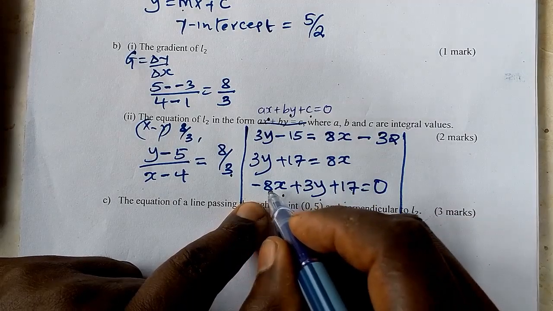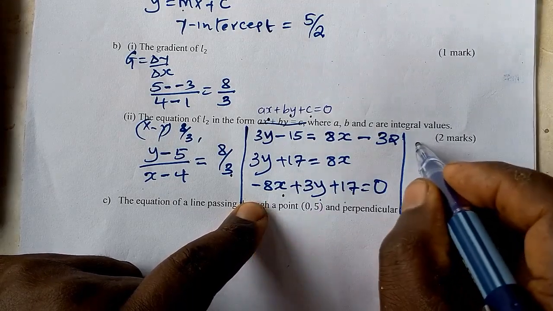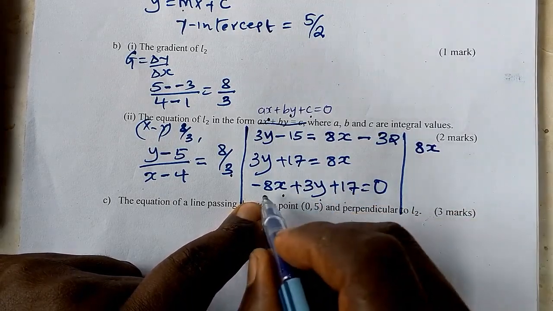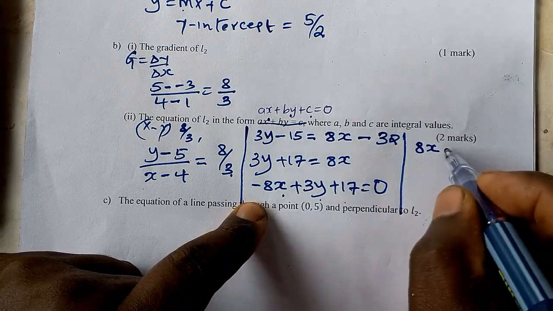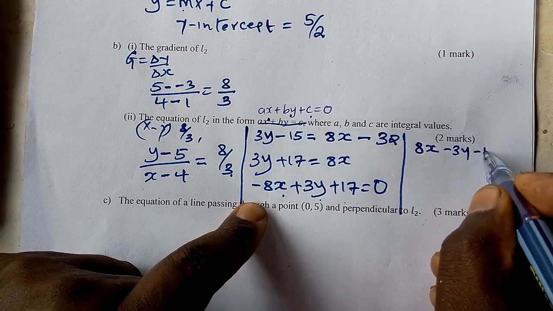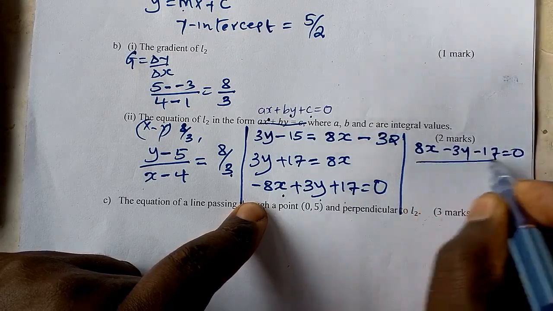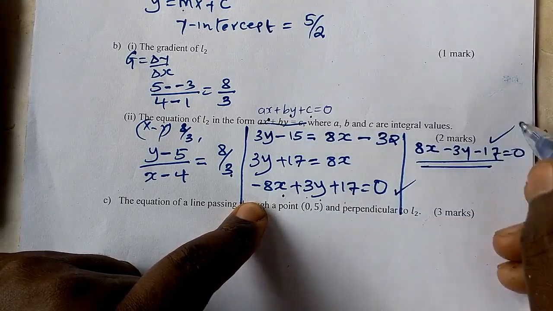We will have negative 8 times negative 1, giving 8x, and negative times positive gives 8x minus 3y minus 17 is equal to 0. Even this and this are still correct.